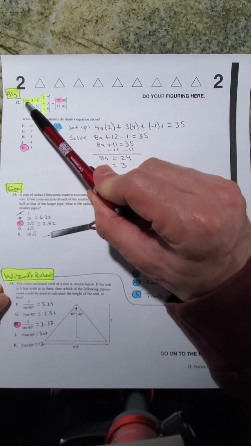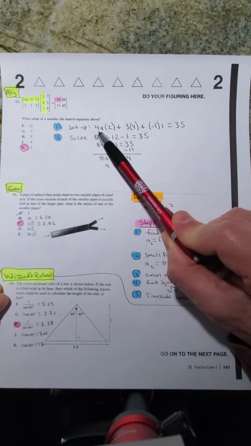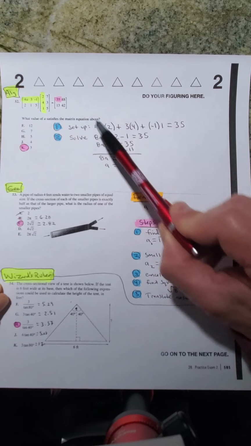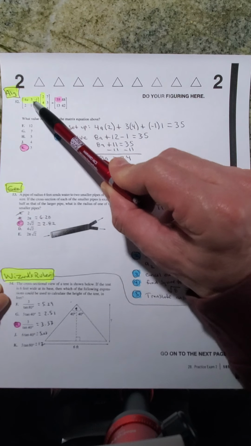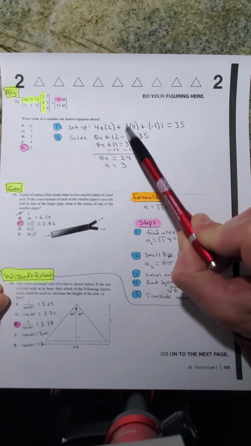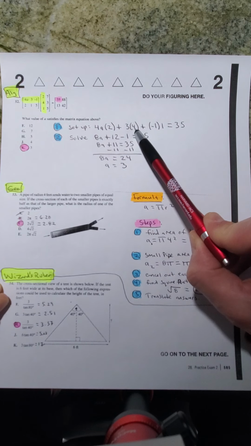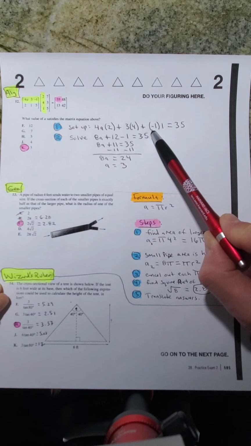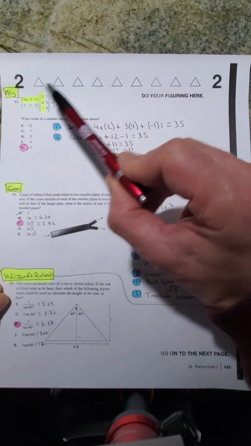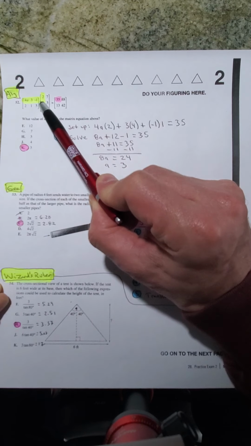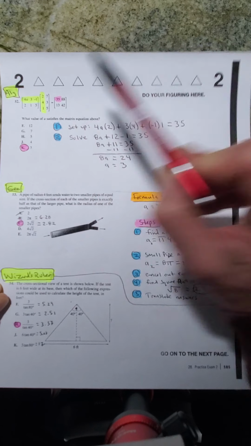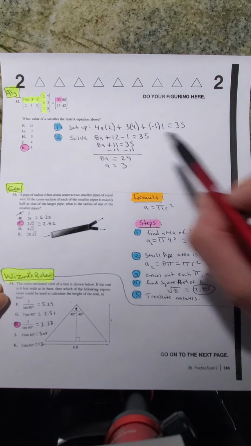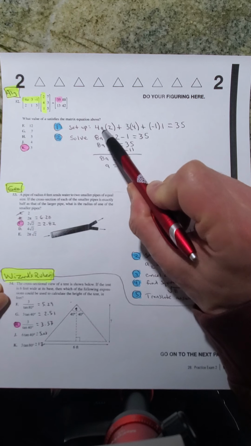So here we go, 4A times 2, 3, 4, negative 1, 1, and all of that, horizontal times vertical, is going to equal the number in the pink, which is 35. Add all this up, and then solve for A.